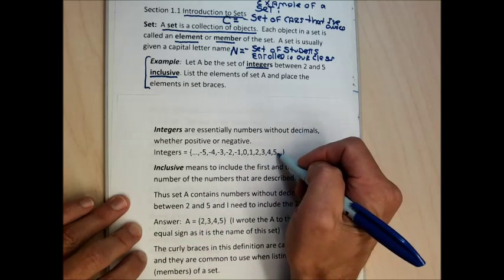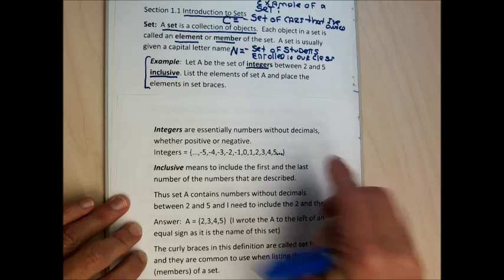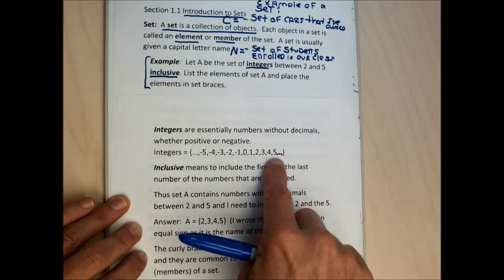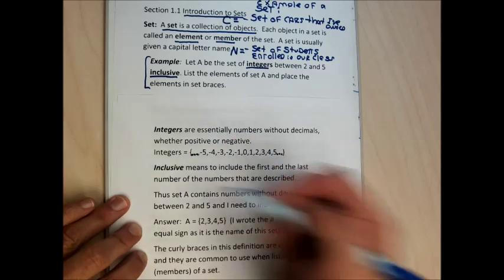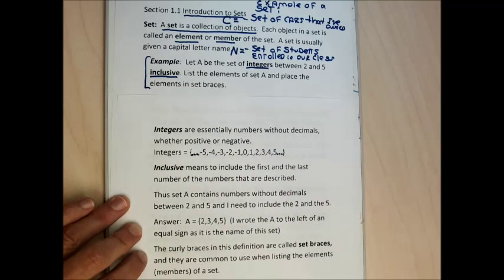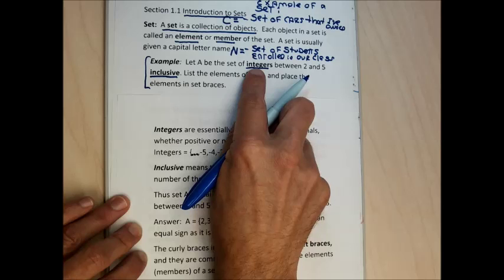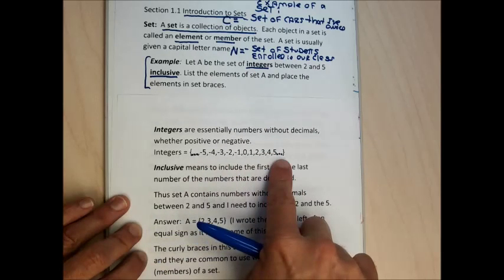These dots mean the pattern continues. So the integers don't stop. They go on forever in both directions. Any negative number without a decimal that you can think of is going to be an integer. Any positive number that's not a fraction or a decimal is going to be an integer. So when I'm asked to list the elements of set A, I need to understand the kinds of numbers, and these are numbers without decimals, without fractions.